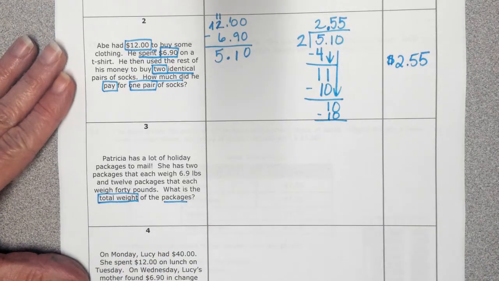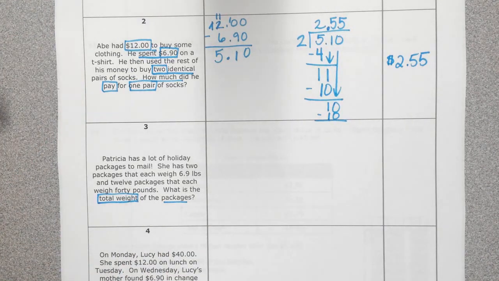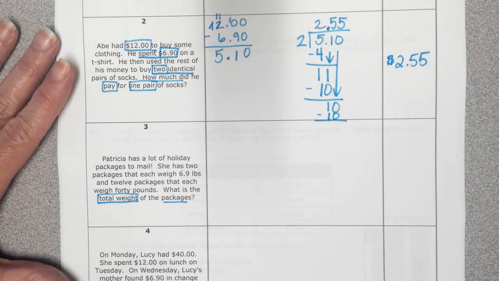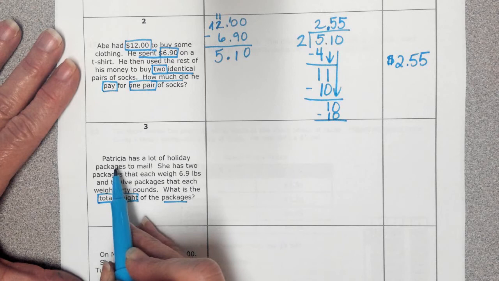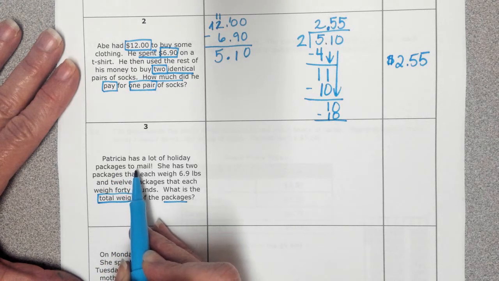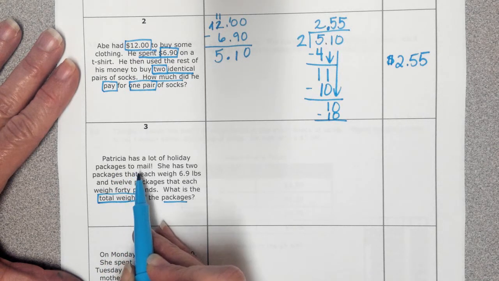So yes, I can see she has a lot of packages. She definitely does. And man, they are some heavy packages. I wonder what she's shipping. That is very curious. So let's take a look. Reading it back sentence by sentence. Patricia has a lot of holiday packages to mail. Don't need anything there though to solve.